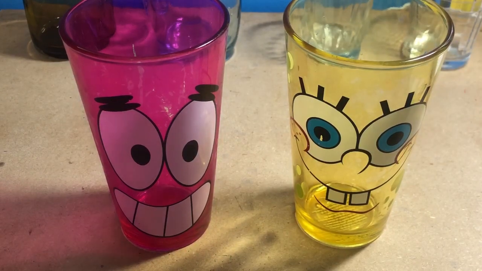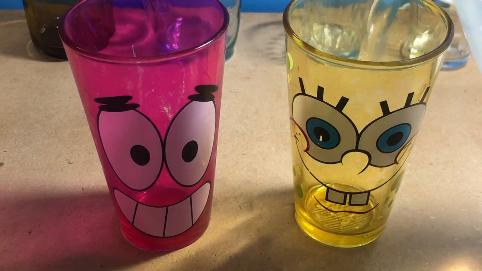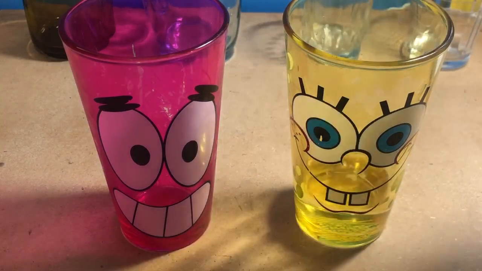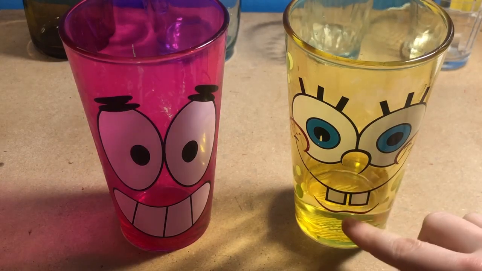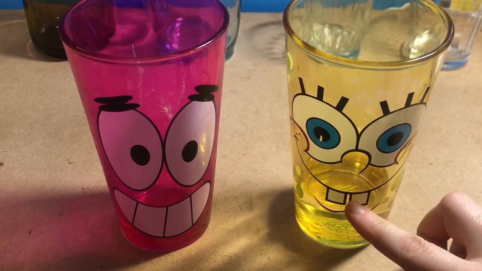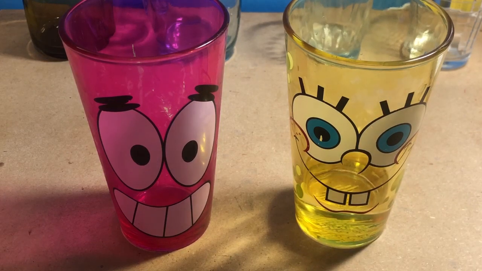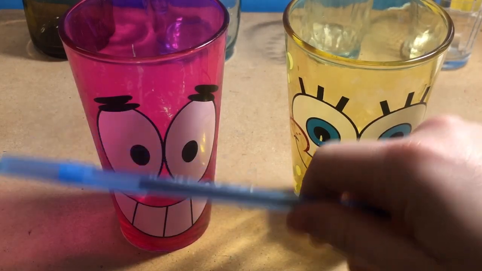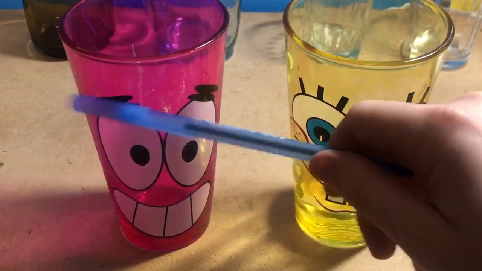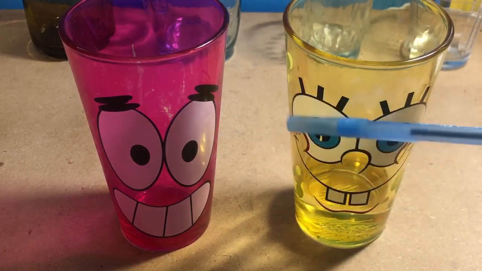Now what happens if I take some water and pour it into my SpongeBob cup? Just a little bit on the bottom. Now let's compare the pitch. I added some water, so take a guess. Do you think it's going to be higher pitch or lower pitch than it was before? So again, just to compare, here's the empty Patrick cup. Now here's SpongeBob with a little bit of water.